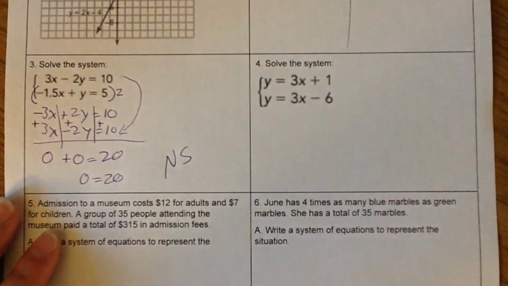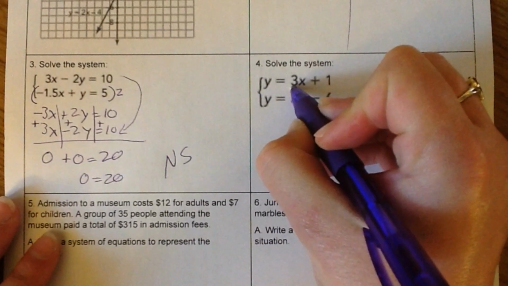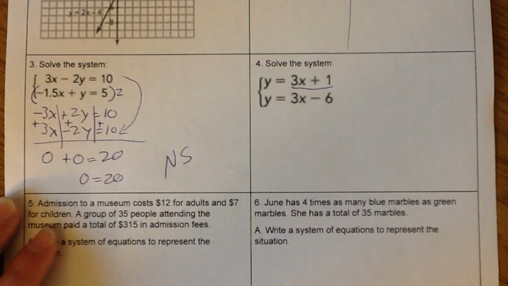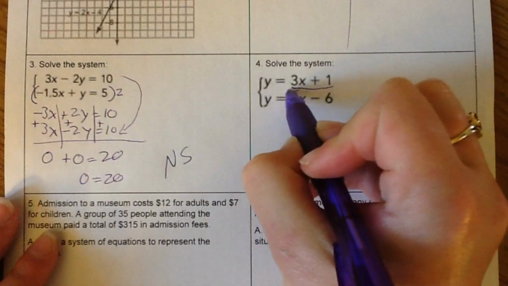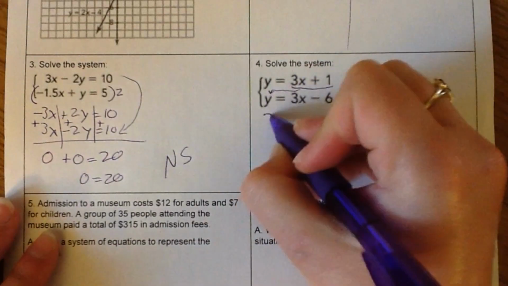Let's try with 4. Let's see, let's just do substitution this time because we haven't done it yet. So y is defined as 3x plus 1 in the first one, so I'm going to input that into the y for the second one.